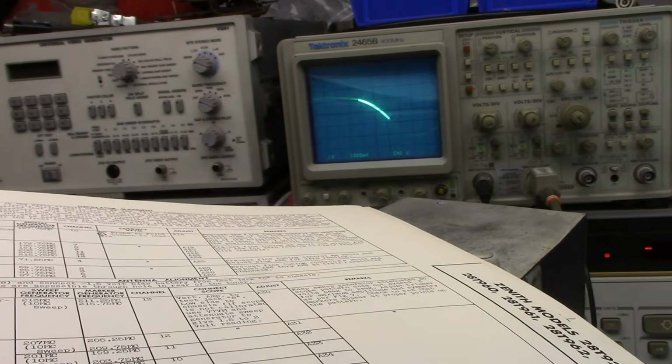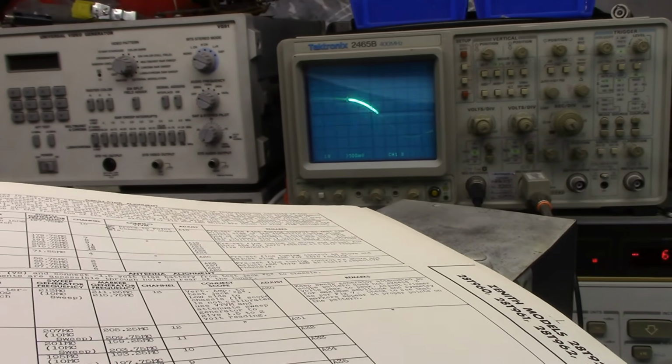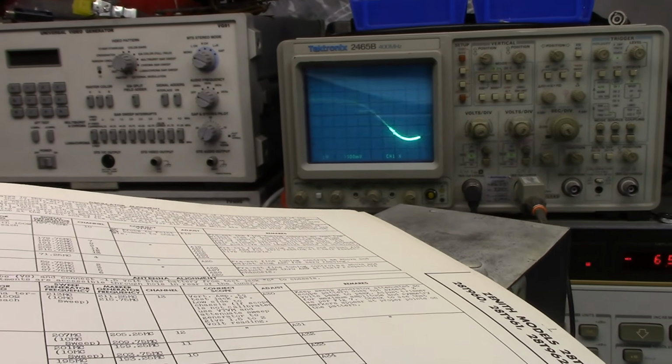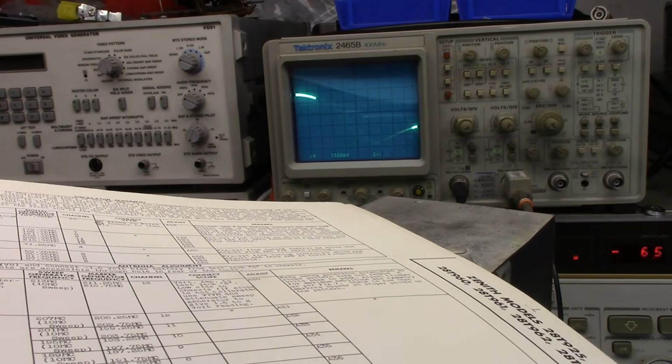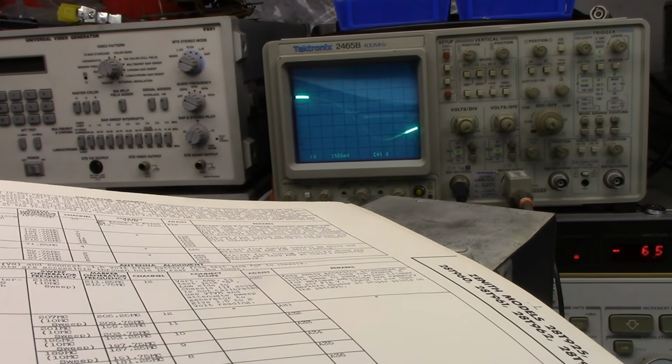Now I need to go back and forth between the two to get that crossover point right in the middle and get the peaks where they're supposed to be. I think this is going to take a little bit of doing.